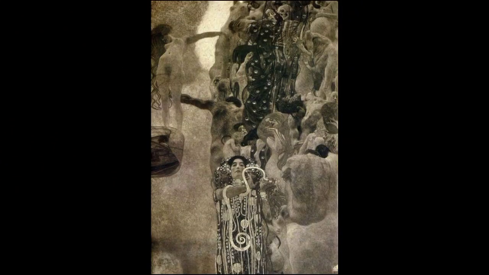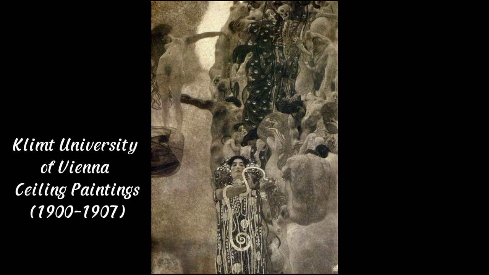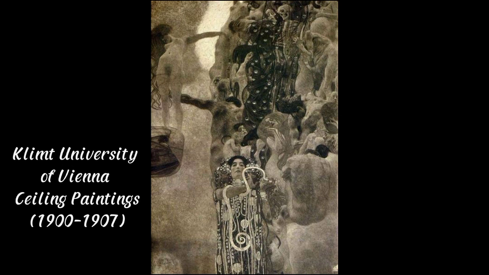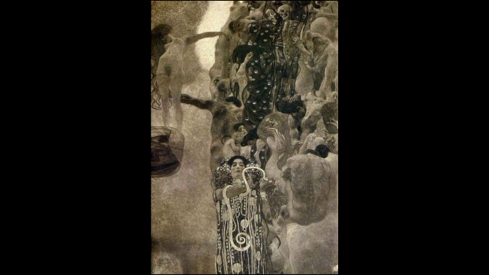The eighth famous painting is Klimt's University of Vienna ceiling paintings. Klimt's University of Vienna ceiling paintings were produced by Gustav Klimt between 1900 and 1907. A series of paintings were produced by Klimt, and these are also known as the faculty paintings. In 1945, all three of these paintings were destroyed by the retreating SS forces.